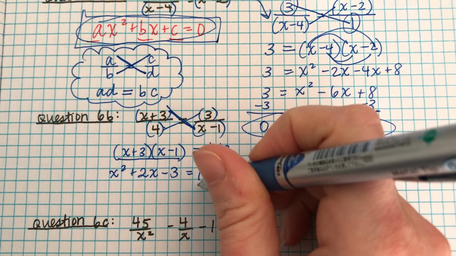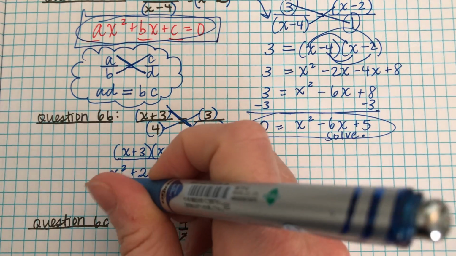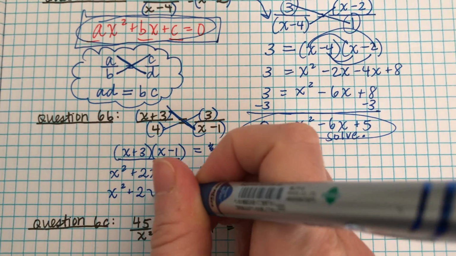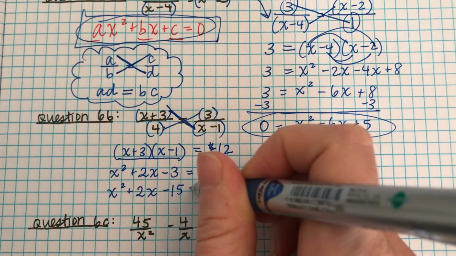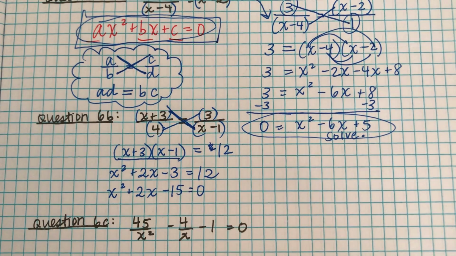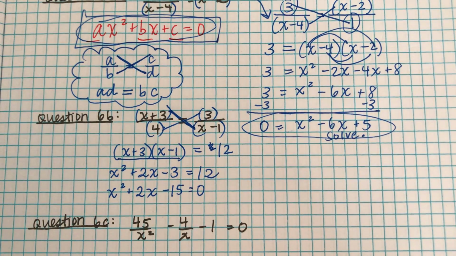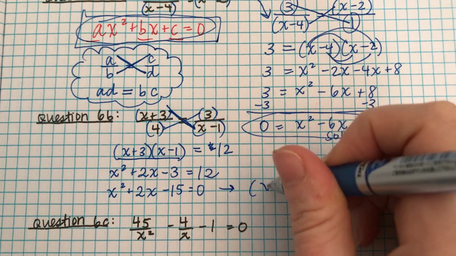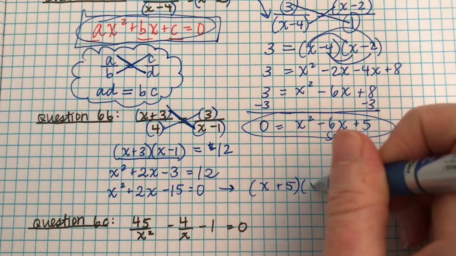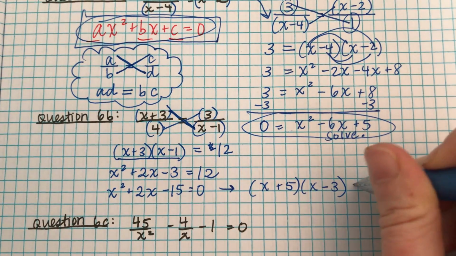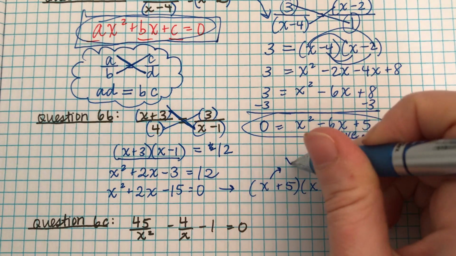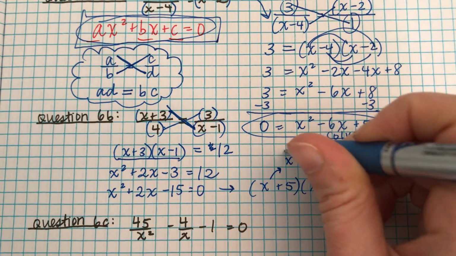That's always the case. So I'm going to take away 12 from both sides, giving me x squared plus 2x minus 15, which is equal to 0. And I think you could factorize that again. Yeah, if you factorize that, that would be (x plus 5)(x minus 3), and set that equal to 0. So your two solutions are x equals minus 5 and positive 3.